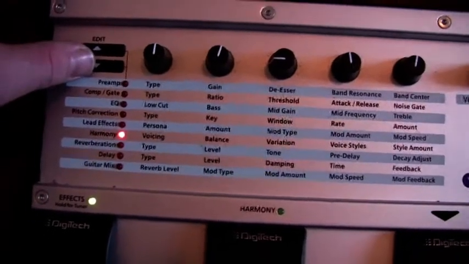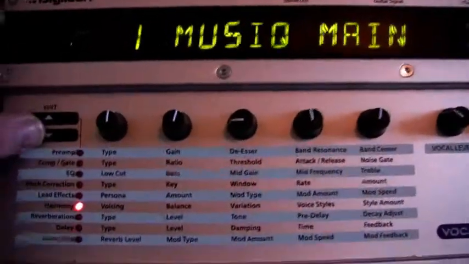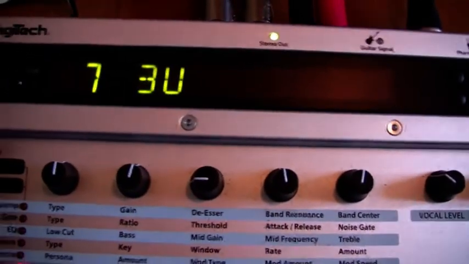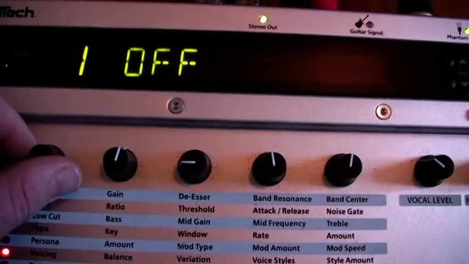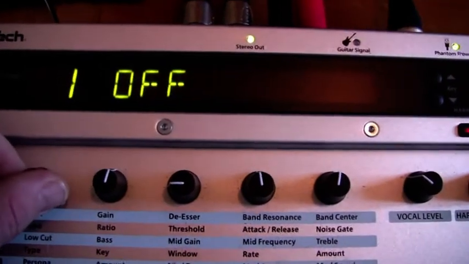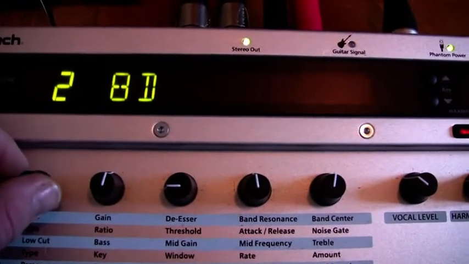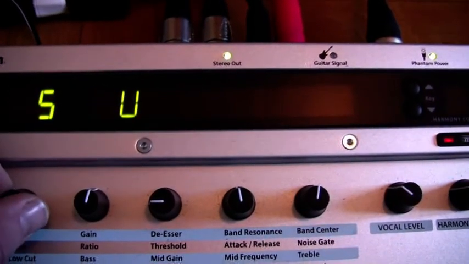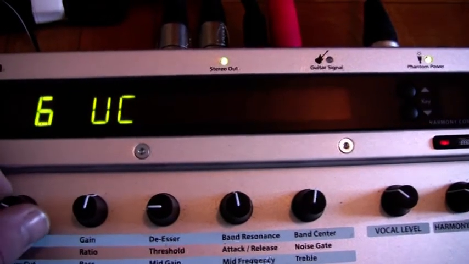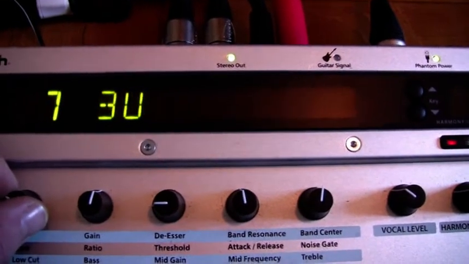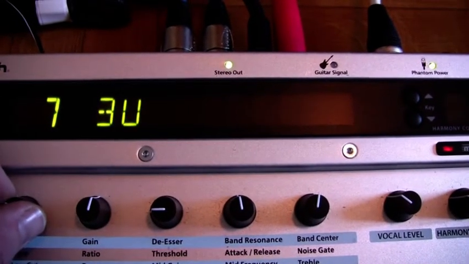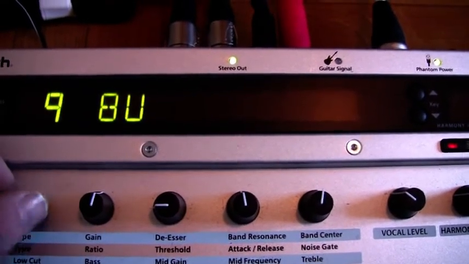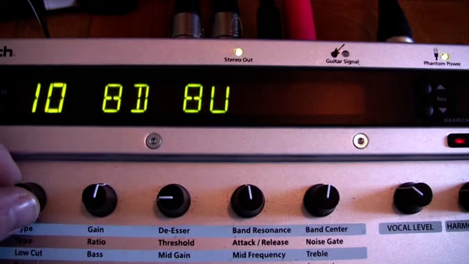Harmonies, main part. So pressing down to harmony, and over here, this is the main part. What harmony do you want? It's off. Now, going through them, we have an eighth down, a fifth down, a unison. Okay, more unison. This is a third up harmony, a fifth up, a fifth above, and an eighth above.